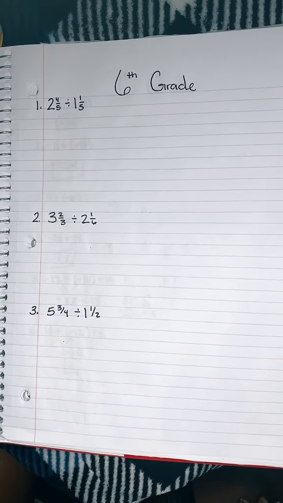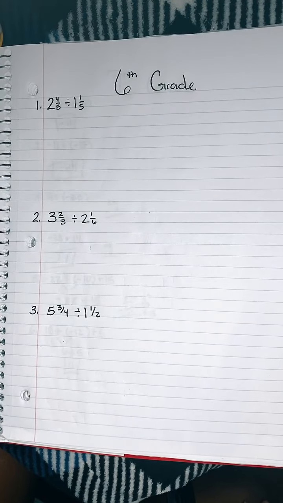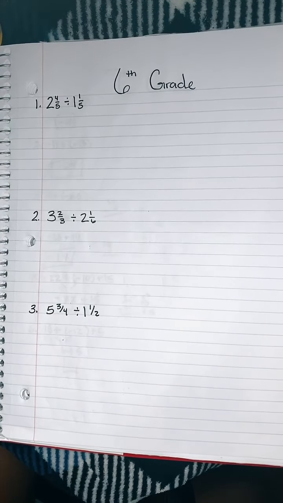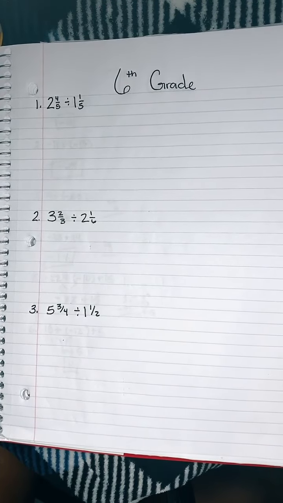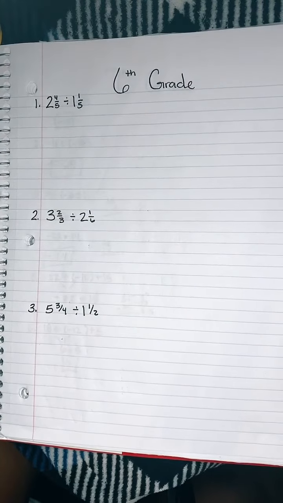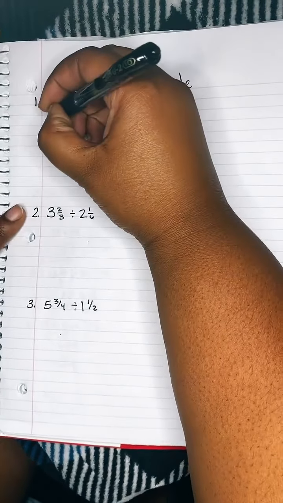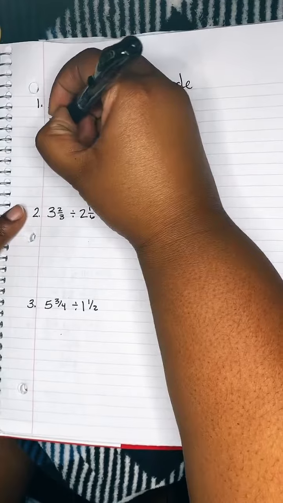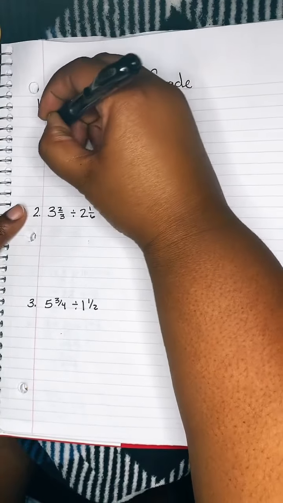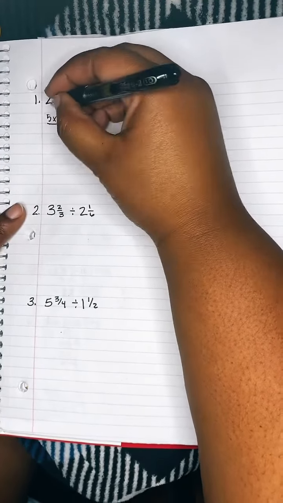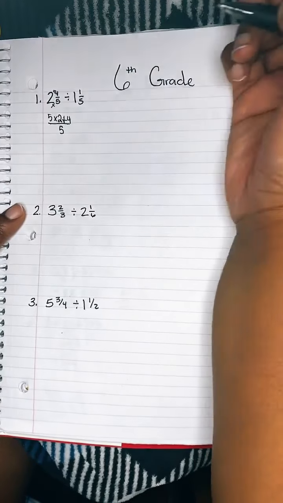Yep. Ooh, okay. So you love said 2 times 5 plus 4. Tiffany said 14/5 times 1/6. I love it. So 5 times 2 plus 4 over 5, because we multiply this and we add this.